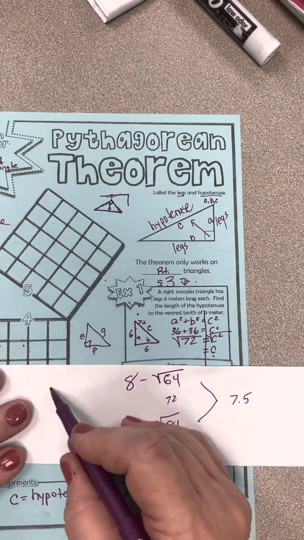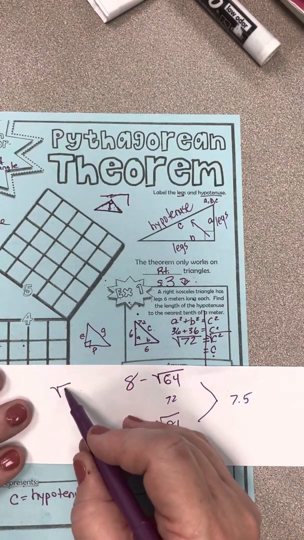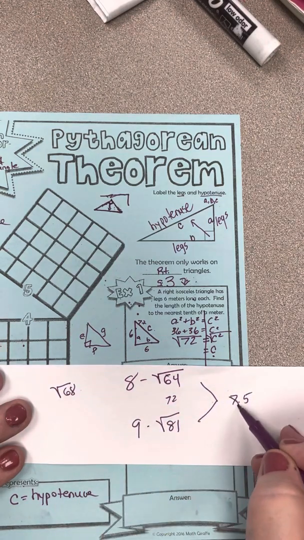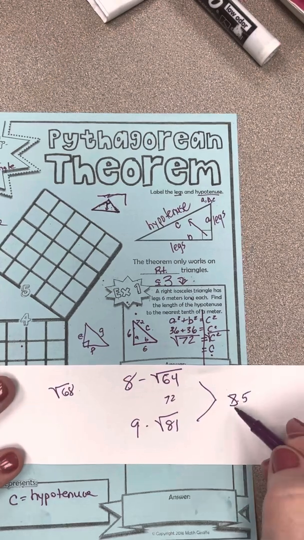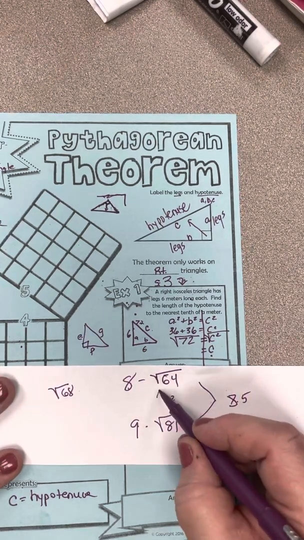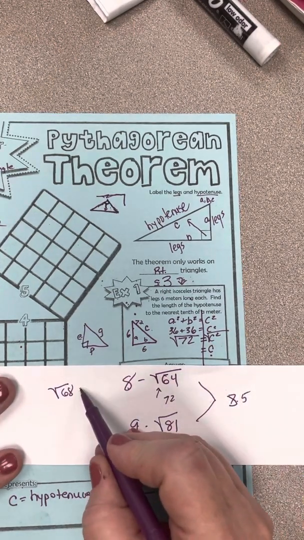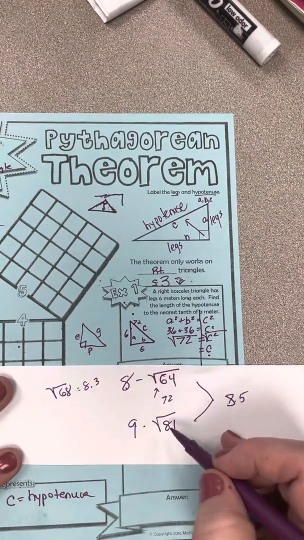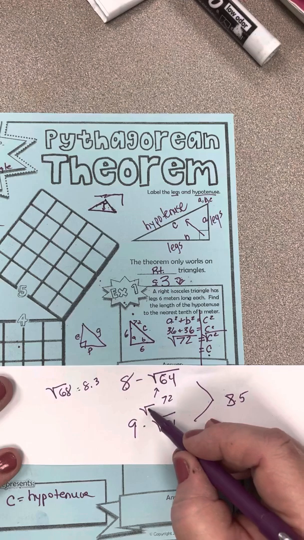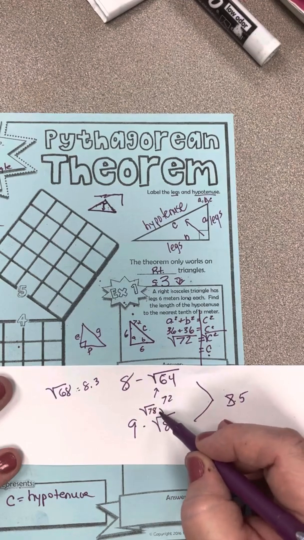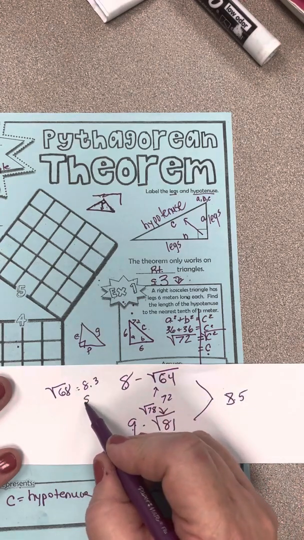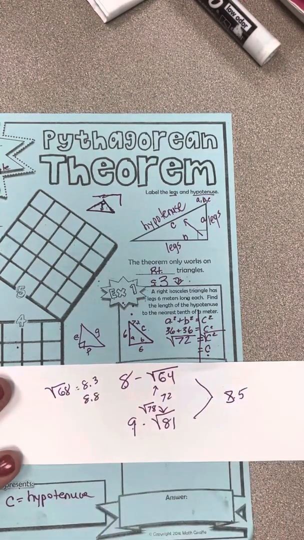What if I was looking for the square root of 68? Sorry, that's supposed to be 8. In between 8 and 9.5, that would be a little closer to 8, wouldn't it? So that might be maybe 8.2 or 8.3 maybe. Or what if I was looking for the square root of 78? That's closer to 9. So it may be like 8.8 or 8.9.